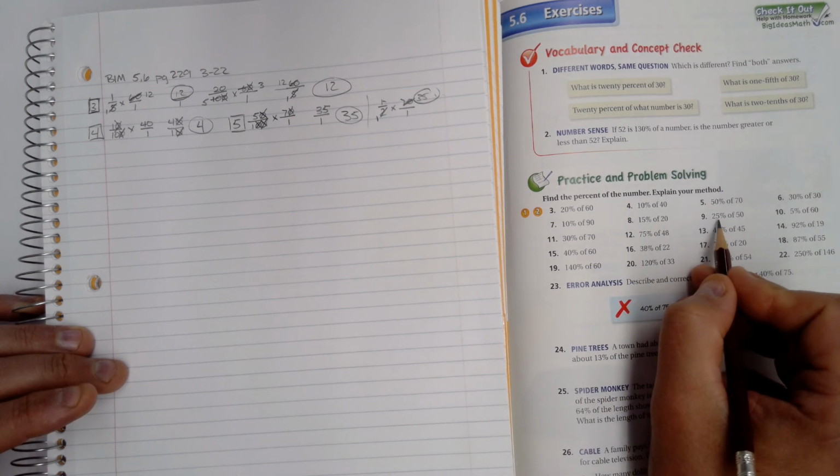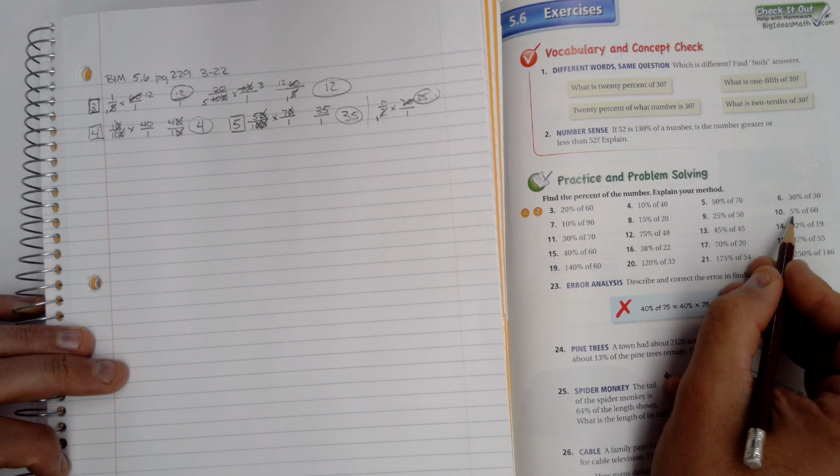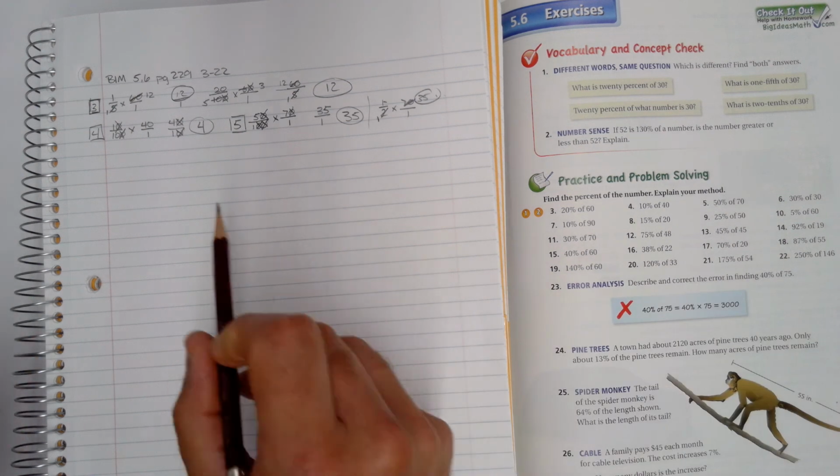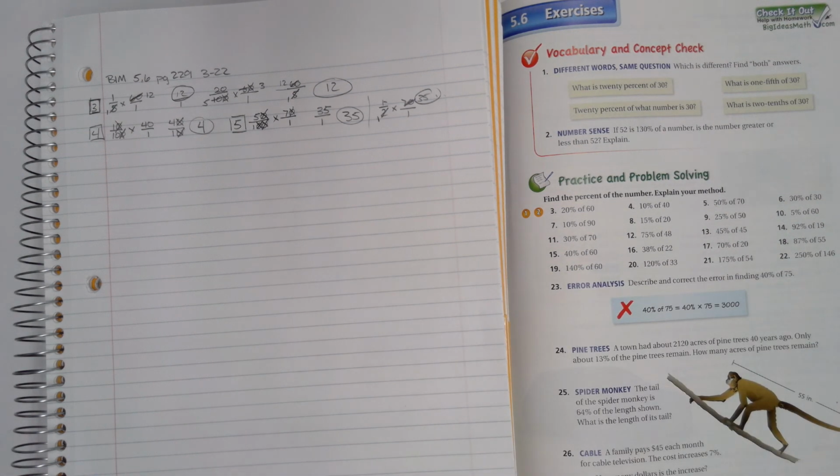25% would be 1/4. Let's see, how many 5s are there in 100? 10, 20. There's 20. So 5% would be 1/20th. So if you know those, good. If you don't, you can do it this way, and all will work out for you in the end. So 3 through 22. Ready, set, go.